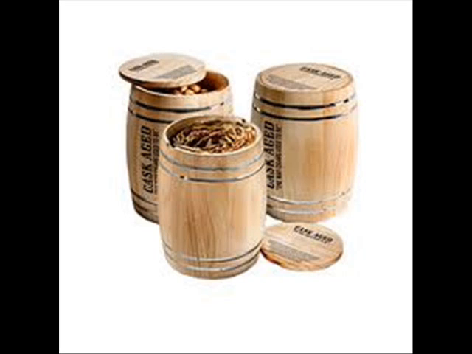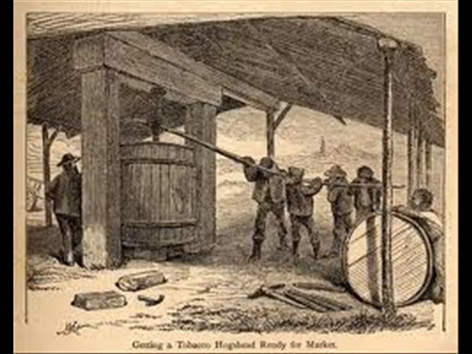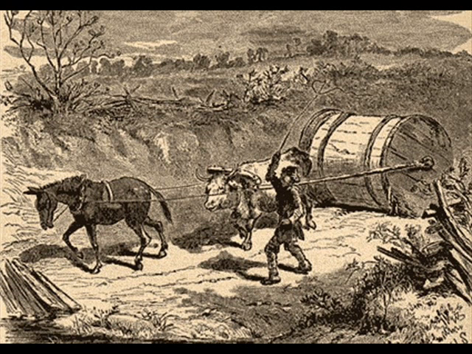Here we see a typical hogshead barrel, which, if properly packed, would contain 1,000 pounds of tobacco that would be sent overseas to England. Here's an example of how they would pack these hogshead barrels with a press that would put as much as possible into these barrels. Then they would roll these barrels with an oxen or a horse down to the river to be put onto the ships.